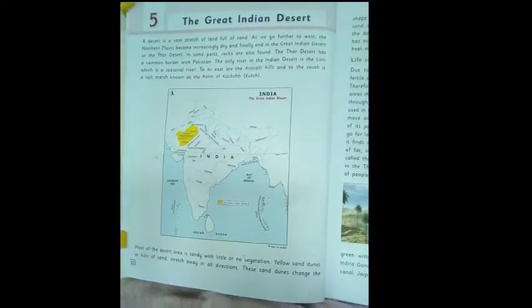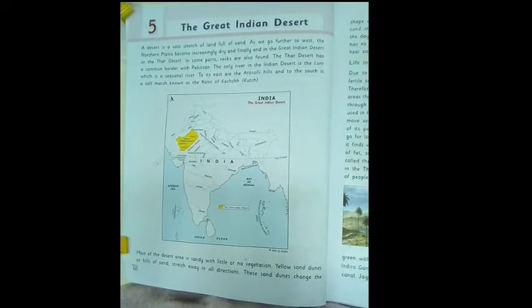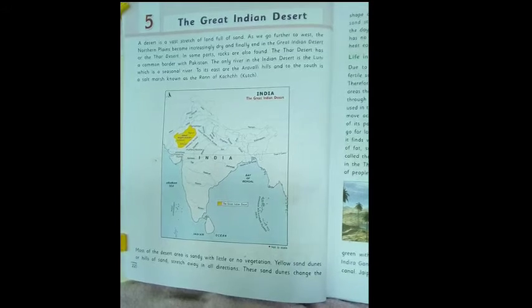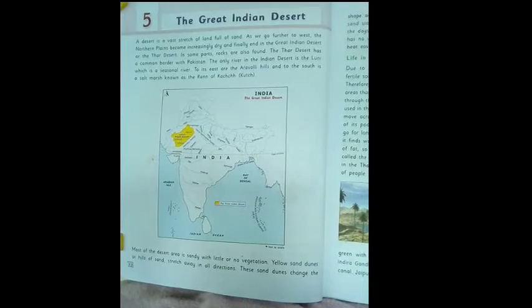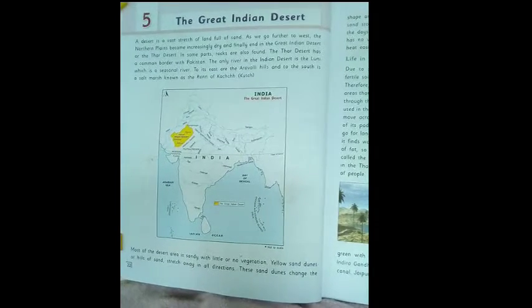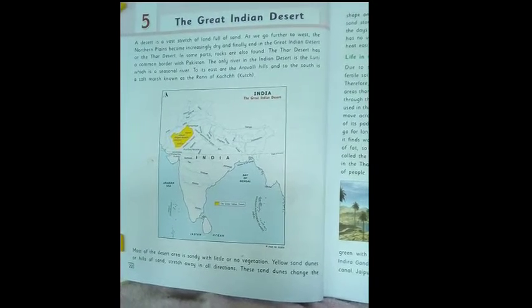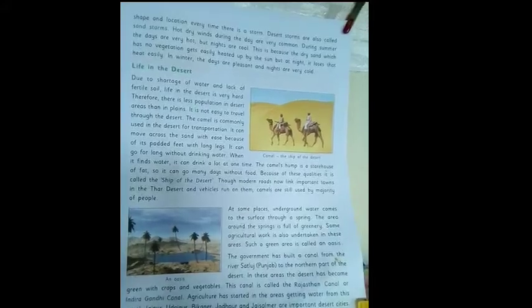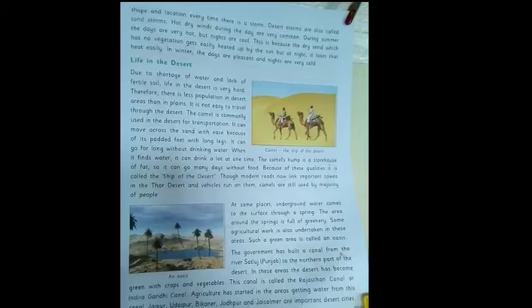Most of the desert areas are sandy and there is very little or no vegetation. Yellow sand dunes, or hills of sand, stretch in all directions, and the sand dunes change shape and direction every time there is a storm. And the desert storms are also called sandstorms.